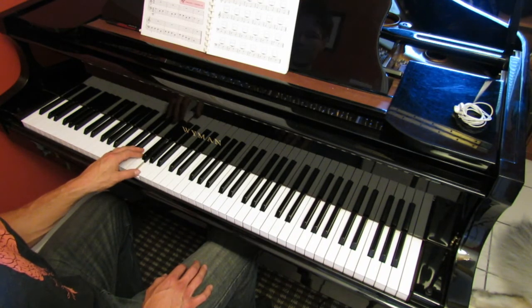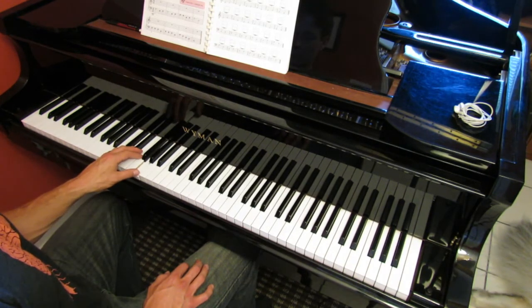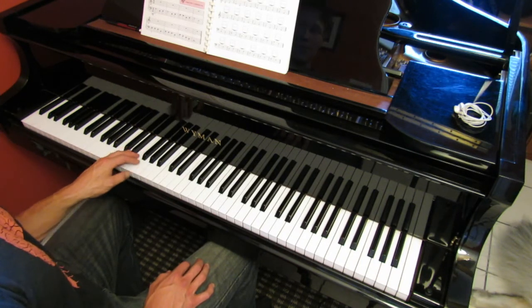You can see I've played a note, but watch my thumb. It still had more distance to travel. So, that one too. Make sure you're pressing all the way to the bottom of the key bed.